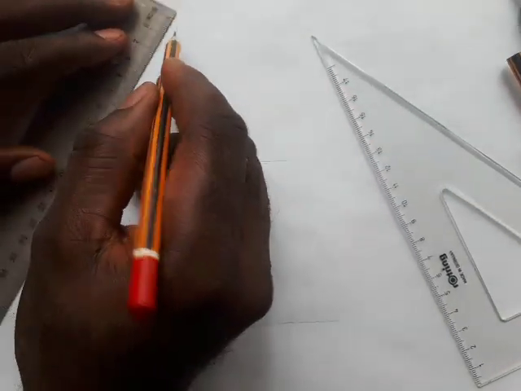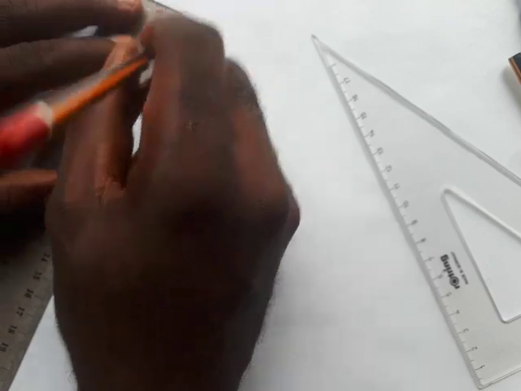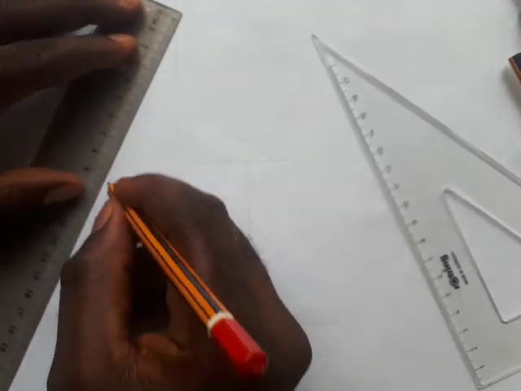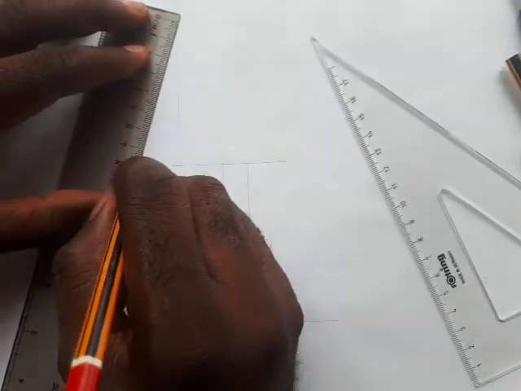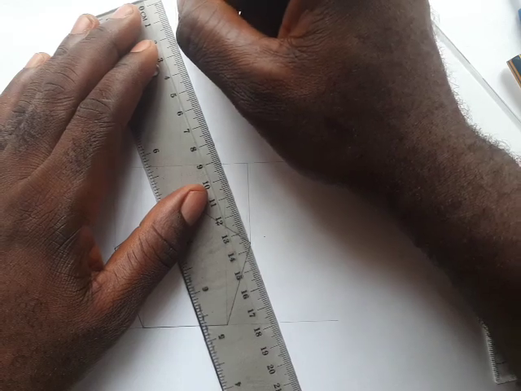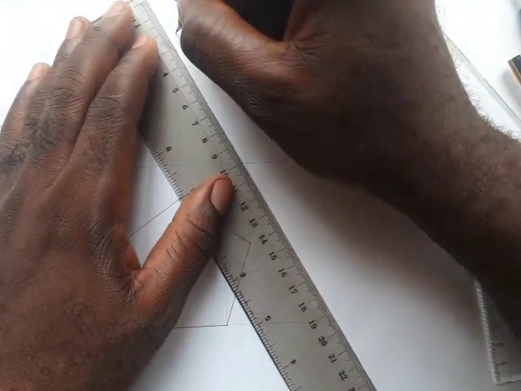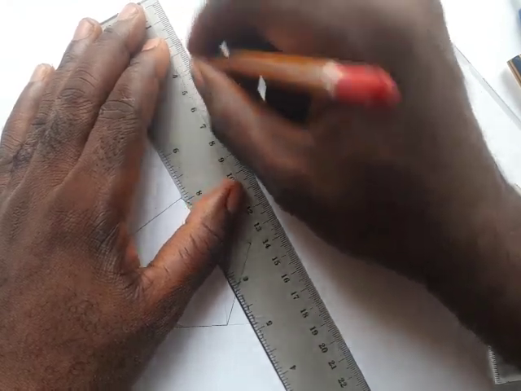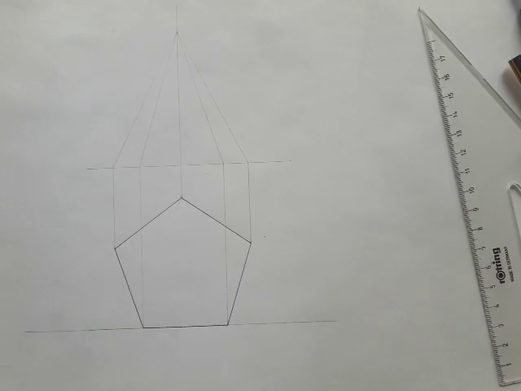So at this point where I measure 70, I'm going to draw thin lines to this point here where this line is touching the horizontal, and I will do the same for the rest. Remember, they are thin lines, not thick lines. All right, so that's it.